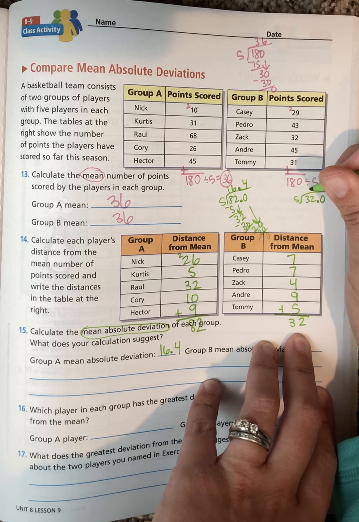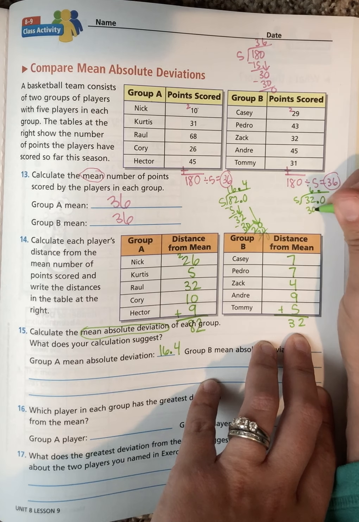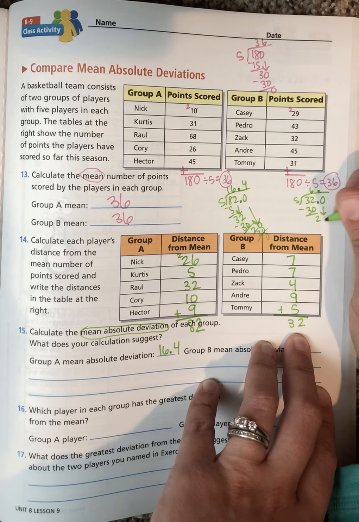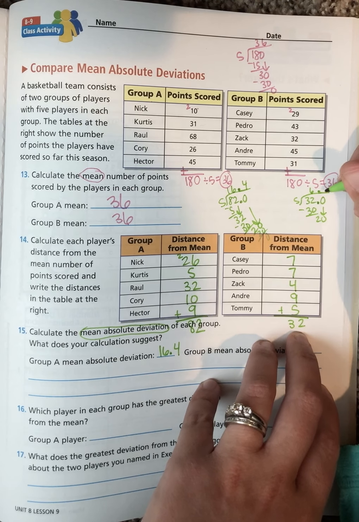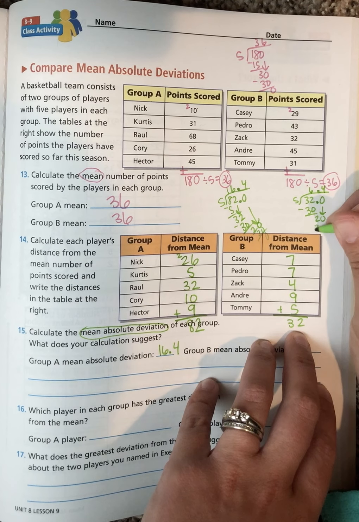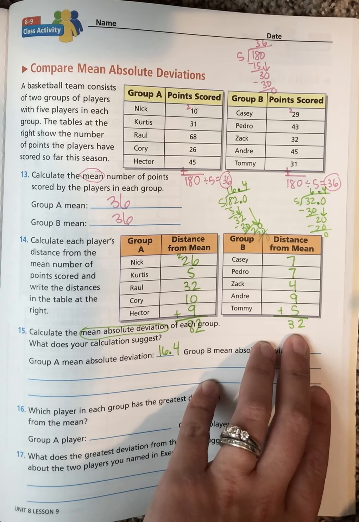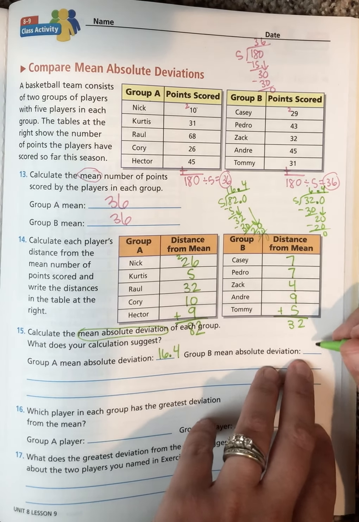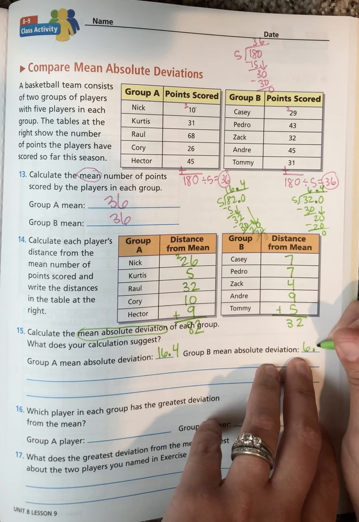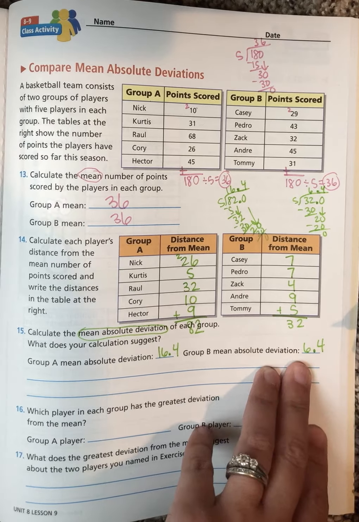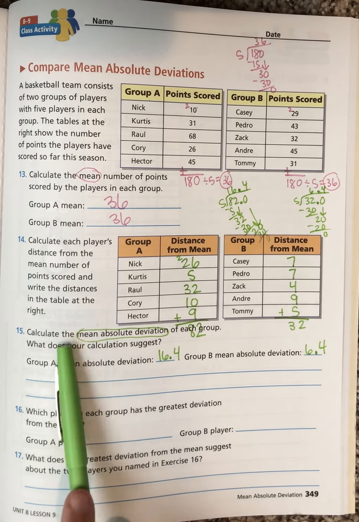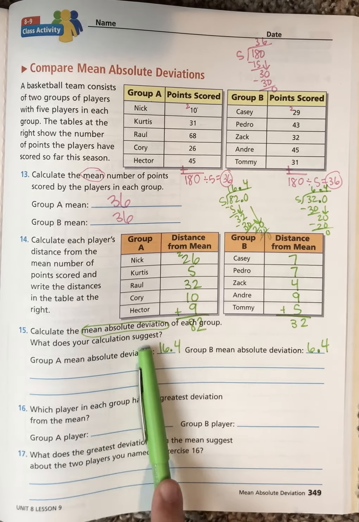5 goes into 32 6 times. 6 times 5 is 30. Subtract, we get 2. Bring down the 0. 5 goes into 20 4 times. 4 times 5 is 20. And subtract, and we get 0. So the mean absolute deviation for group B is 6.4. So what does your calculation suggest?